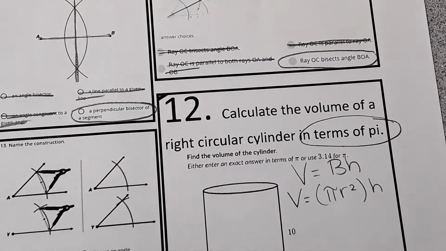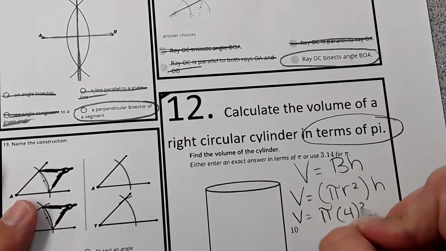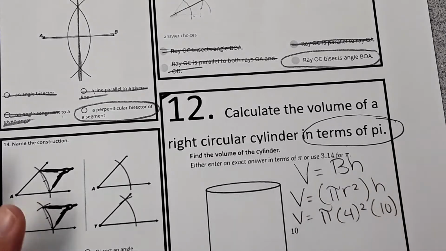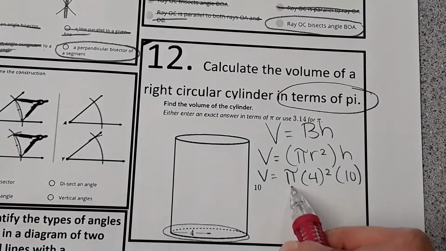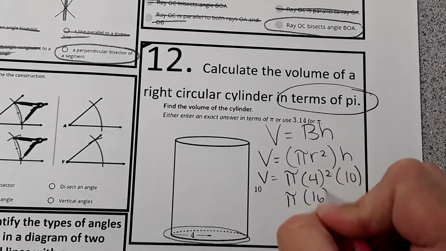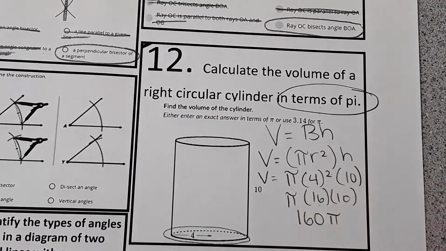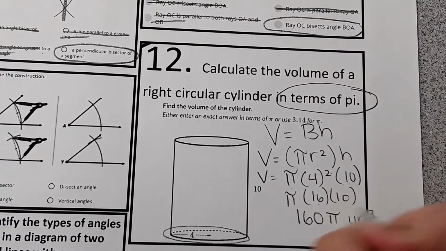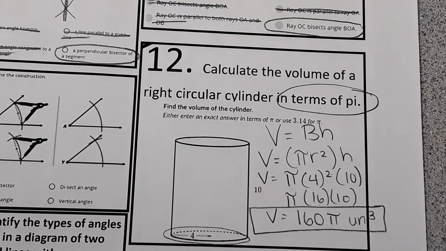From here, you can plug in your numbers. Volume equals pi. The radius of the base is 4, and the height of the cylinder is 10. This specifically says to solve in terms of pi, so I'm not going to do anything with the pi symbol except keep it there. So I'm just going to bring it down. 4 squared, 4 times 4 is 16 times 10. 16 times 10 is 160. I leave pi as is, so I get 160 pi units cubed, and that is the volume of this cylinder. And that's what you'd look for in the answer choices. Next.